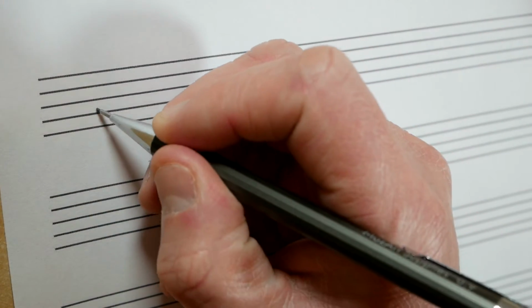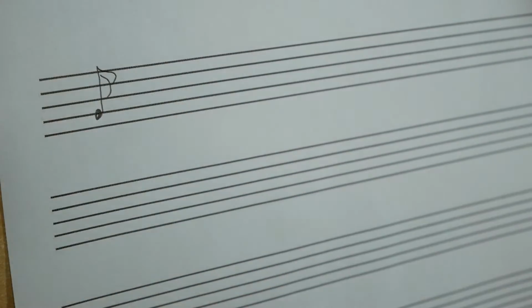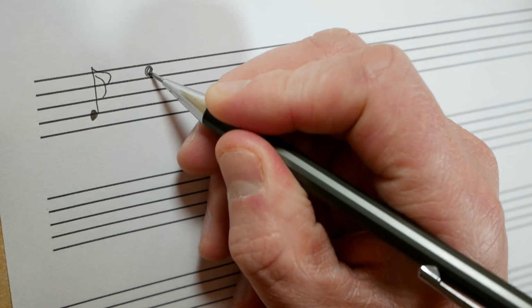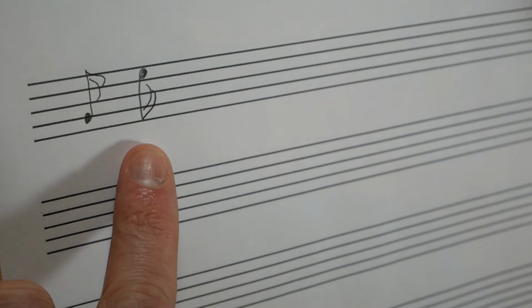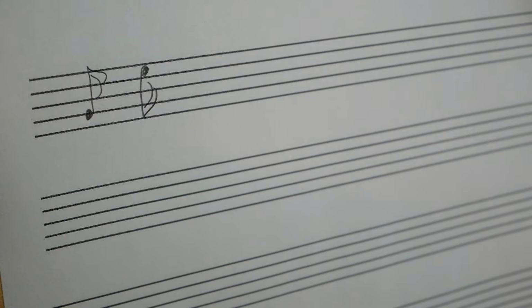So let's show you how to draw some semiquavers. First of all, we could do one with the stem going up like that, and then it would have two tails like that, to represent the fact that it's a semiquaver or half a quaver. Or if you wanted to do one the other way around, same sort of thing, but the tails, as you can see, then go inside the note rather than on the outside when the stem goes up.